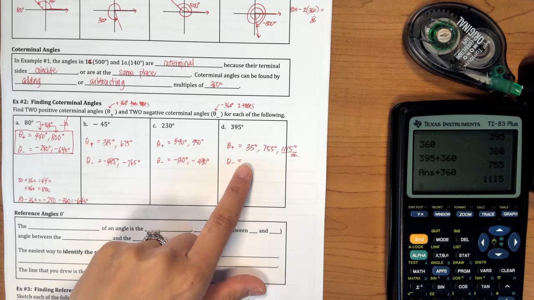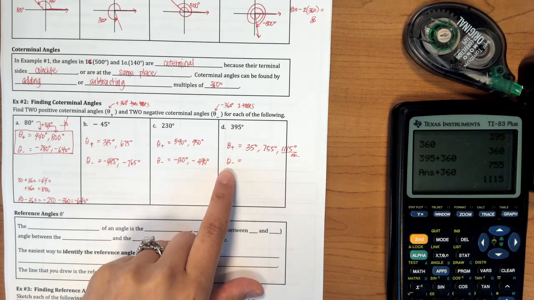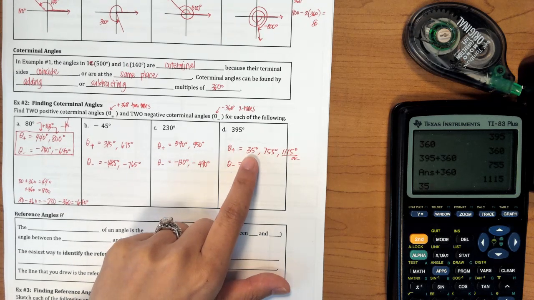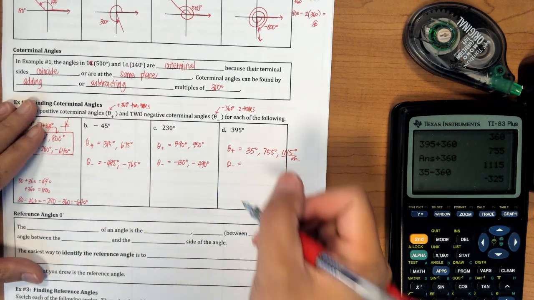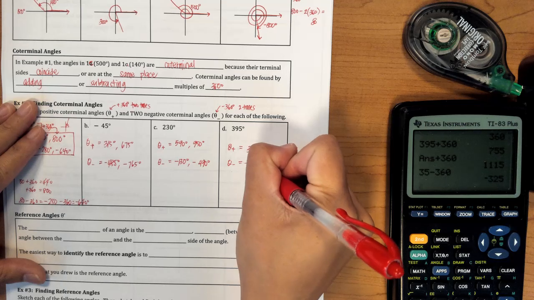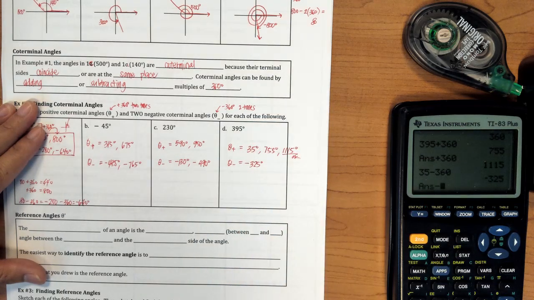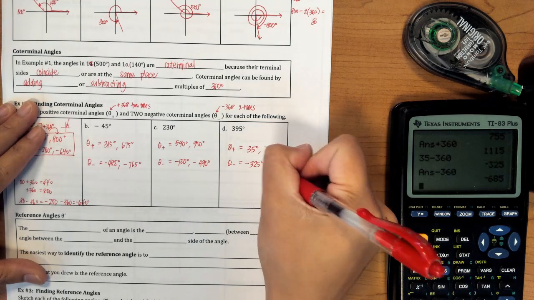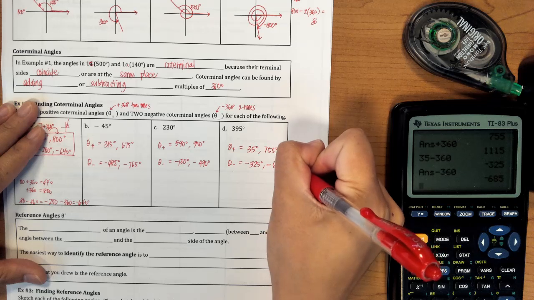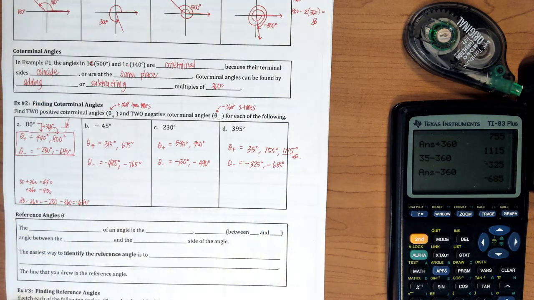However, if you put positive 35 for a negative coterminal angle, that would not be okay. So let's go to 35, because that's our smallest positive number, and subtract 360. Okay, so that's my first negative coterminal angle. That's my second one. Okay.